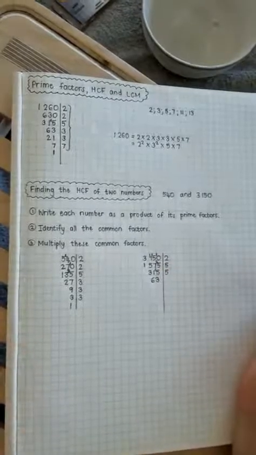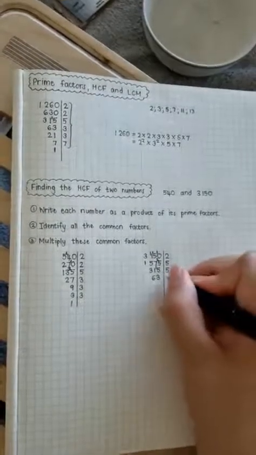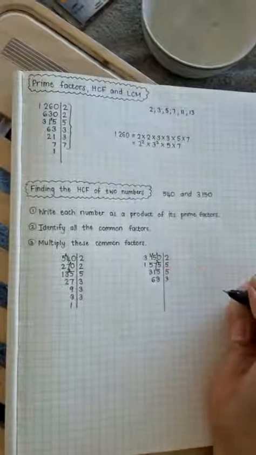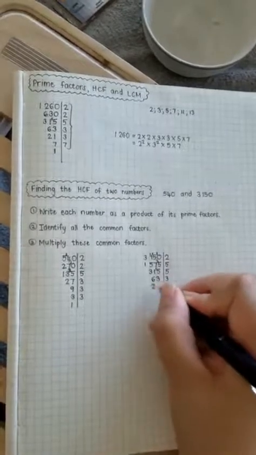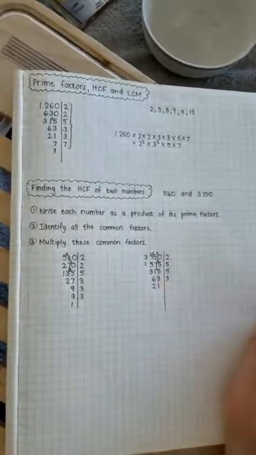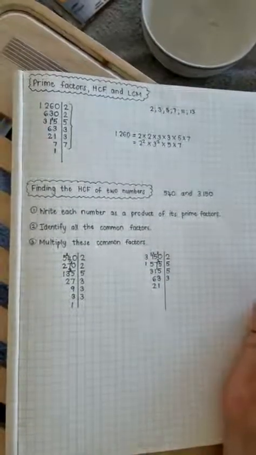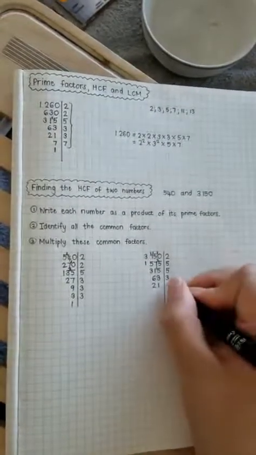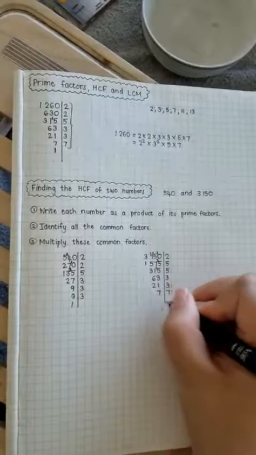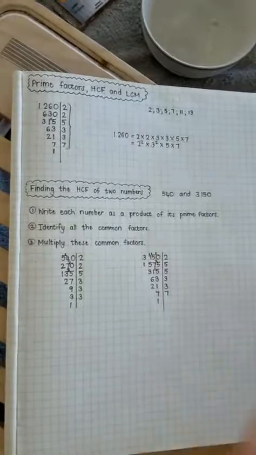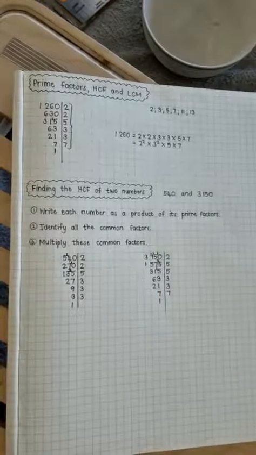Now guys, 63 is not divisible by 5 anymore, but it is divisible by 3. So 6 divided by 3 is 2, 3 divided by 3 is 1, and now we see we have an easy number again. Alright, 21 divided by 3 is 7, and then 7 is a prime number, so we can divide it by itself and end up with 1 again.